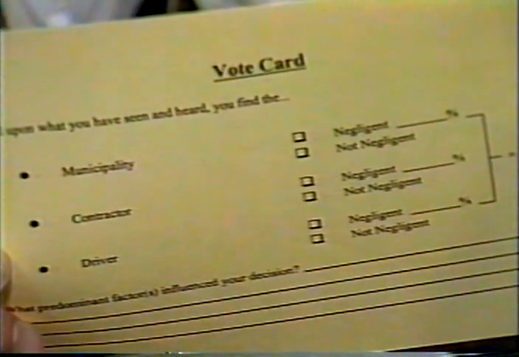At the end of the trial, the jury will deliberate the negligence of those involved. We would like you to do the same. In your session, you'll have a verdict slip to record your opinion and the reasons for that opinion. Let's begin the trial.